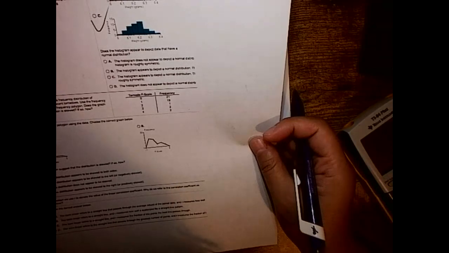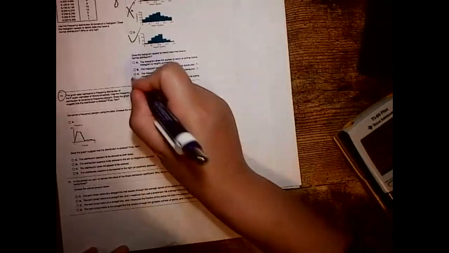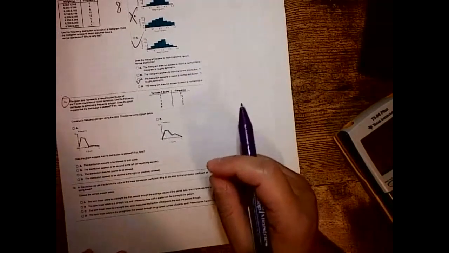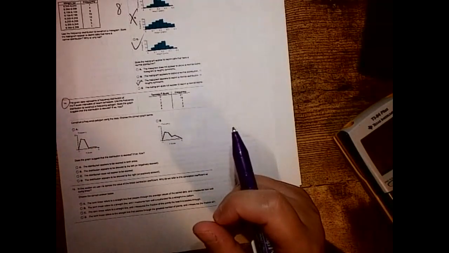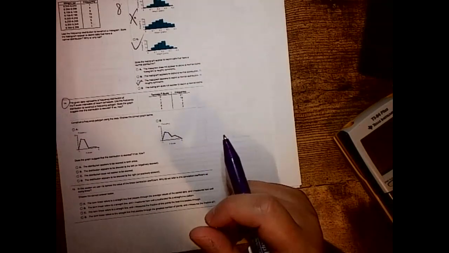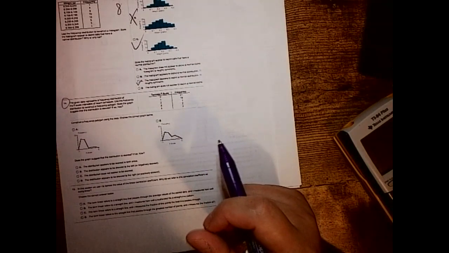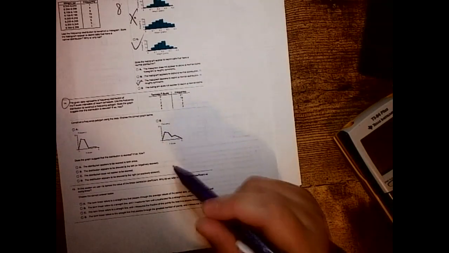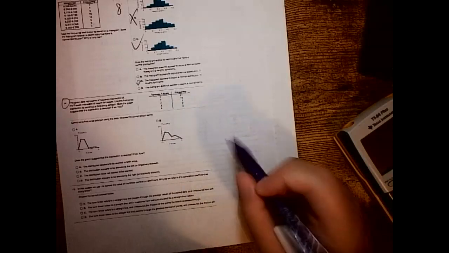So the histogram appears to be normally distributed, roughly. D says the histogram does not appear. So we should choose C in this question. Not perfect, not strictly normally distributed, but roughly normally distributed.